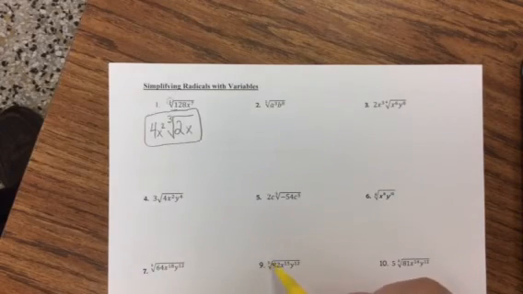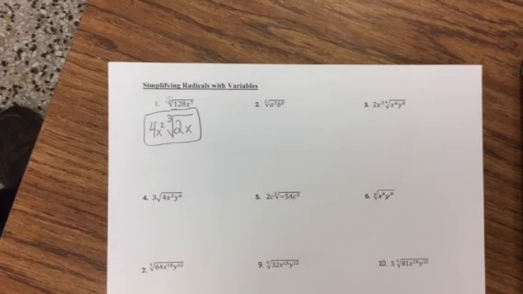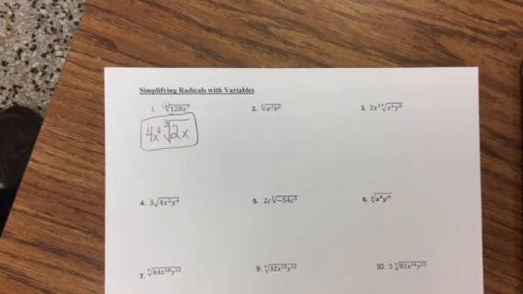Remember, you're using the number on the outside and dividing this variable's exponent by that number on the outside. That will help you get what's left on the inside. That will help you out with what's on the inside.